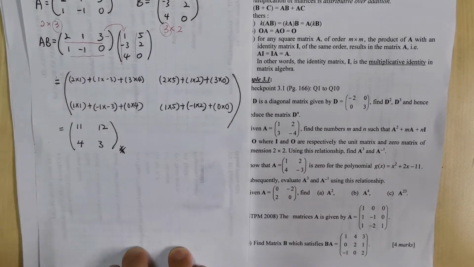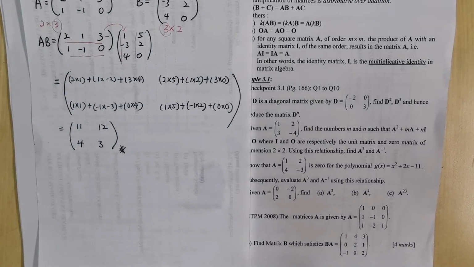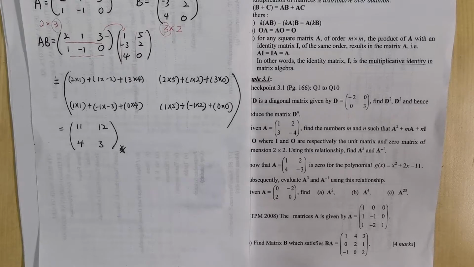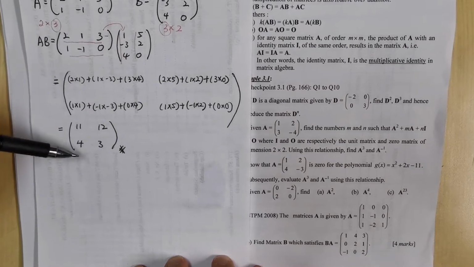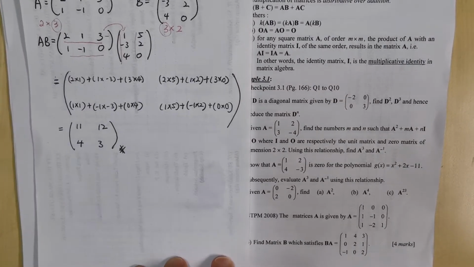Yes, this is your product. This is a very detailed step, so I hope you can refer to this example. When you already get used to it, you don't have to write it out like this. You can directly calculate, but make sure you don't make careless mistakes.